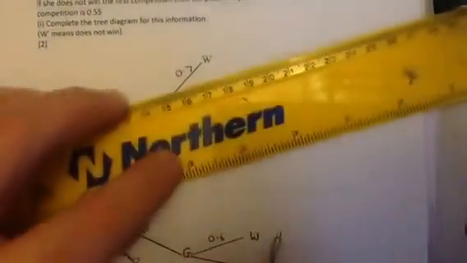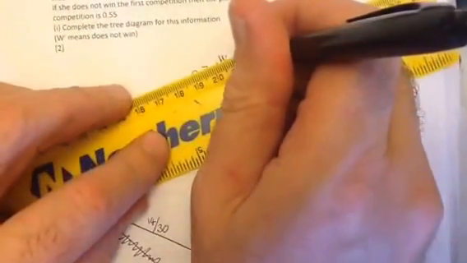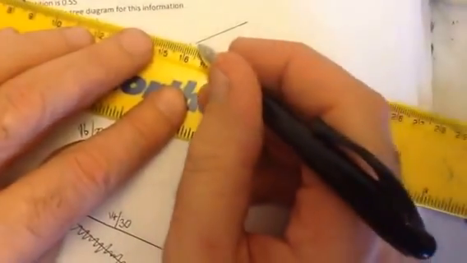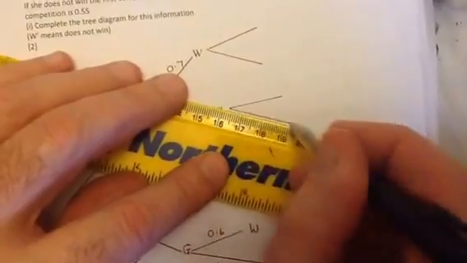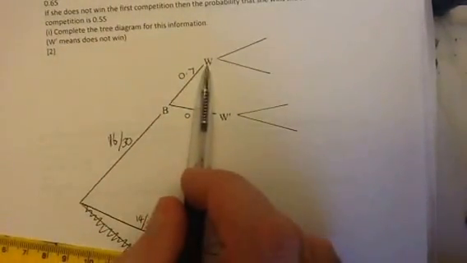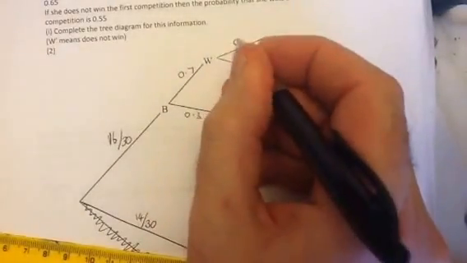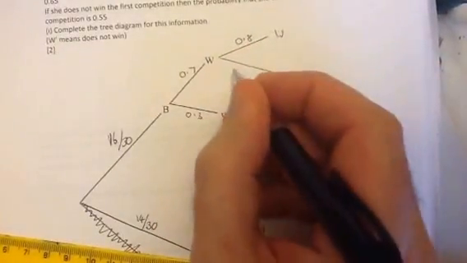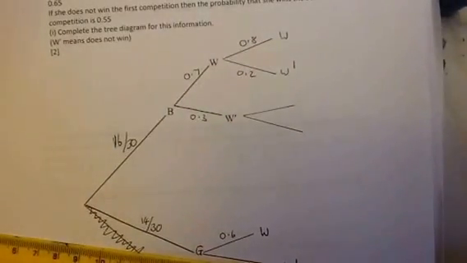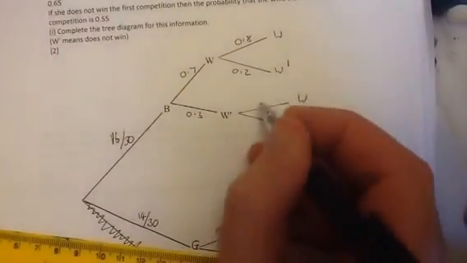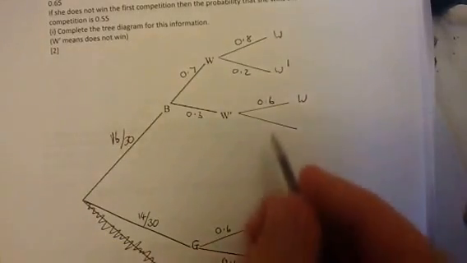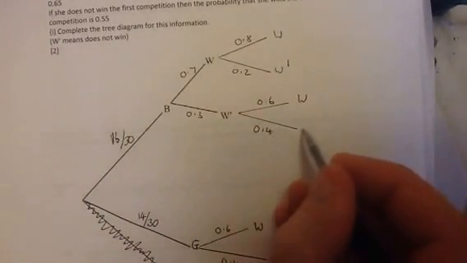Now, they do a second competition, so they can either win or lose. So here we go, two branches coming out of this one, and two branches coming out of this one. If the boy wins the first, so this is here, he wins the second is 0.8. So 0.8 is winning, so 0.2 is not winning. If he doesn't win the first competition, which is here, the probability he wins the second competition is 0.6. Winning, 0.6, and not winning would have to add up to 1, making it 0.4.